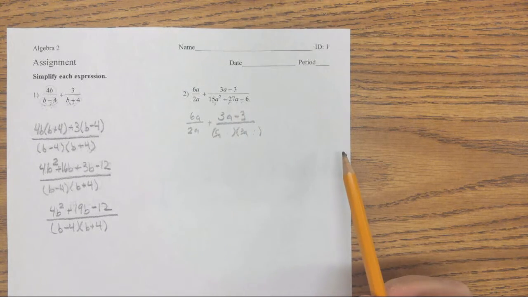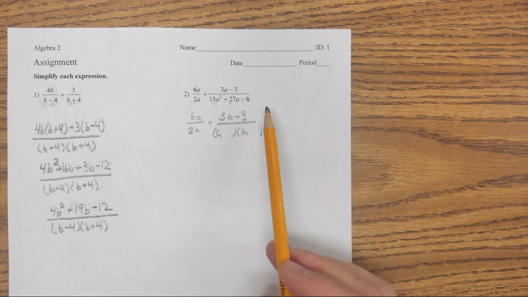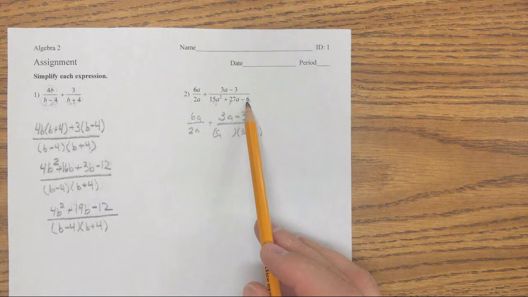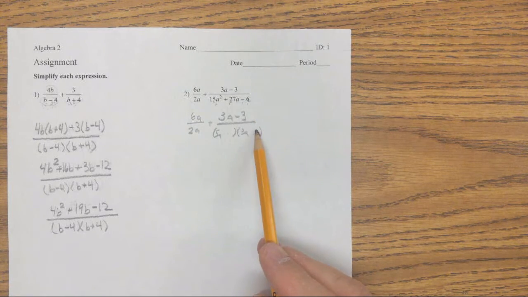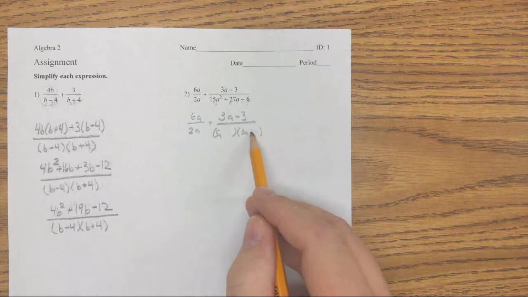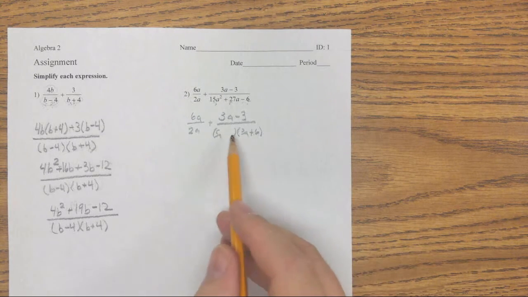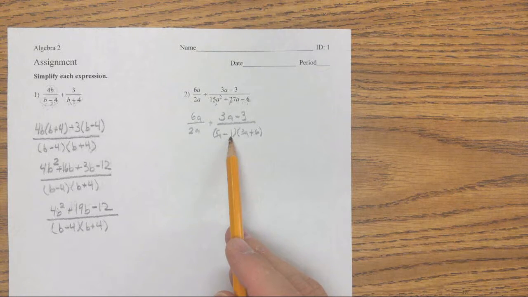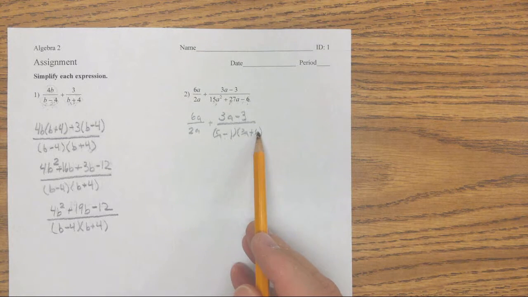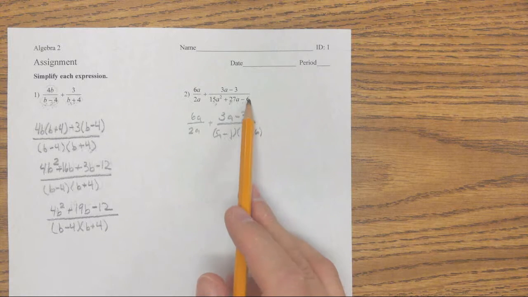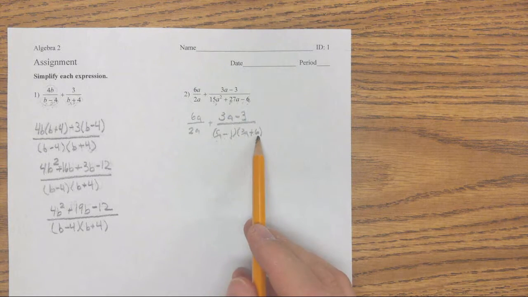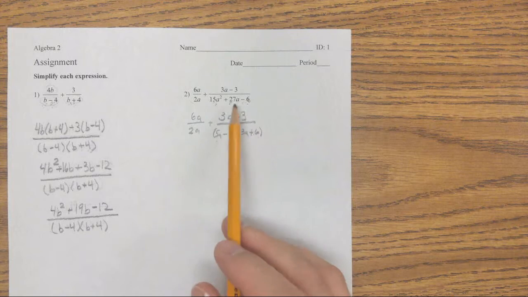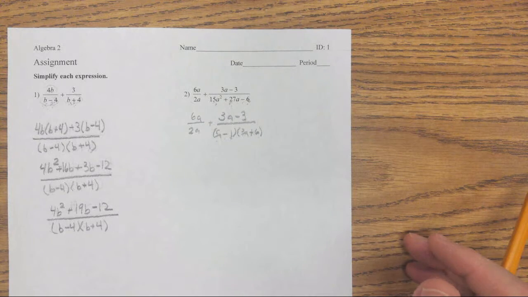That didn't get me where I needed to be. What if I do 6 and 1? If I do positive 6 here and minus 1 here, then that's 5a minus 1, 3a plus 6. Well, 1 and 6 is negative 6, 5 times 6 is 30, minus 3 is 27, that's exactly what I wanted.